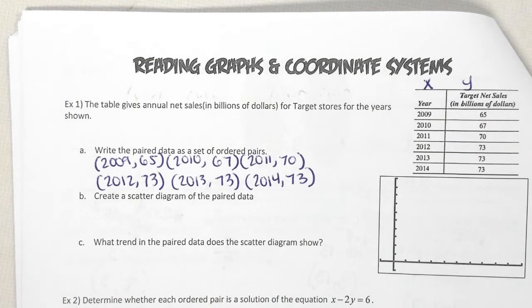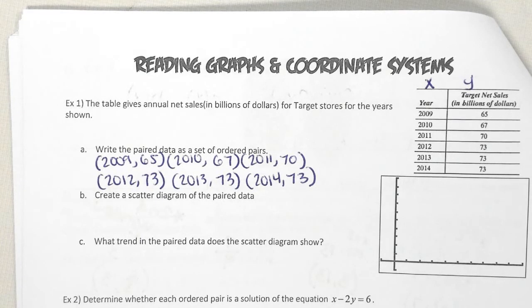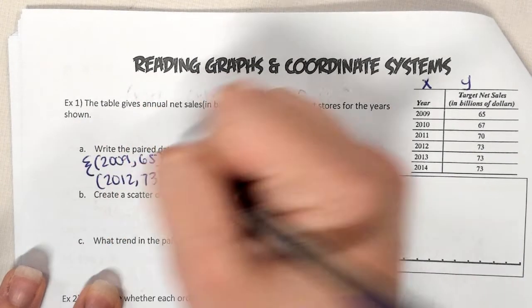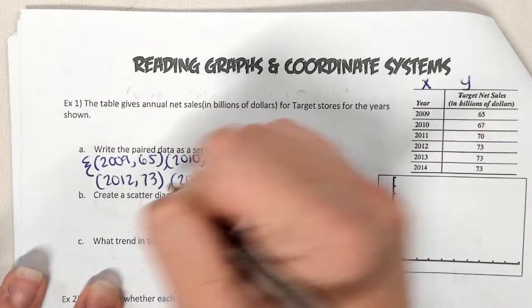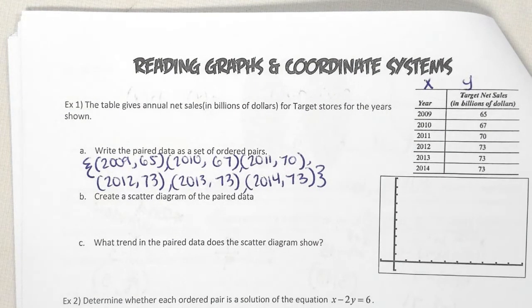So there's my set of ordered pairs. Now if we want to be real proper, you would write it in fancy brackets with commas in between, kind of like we do when I'm asking you questions.